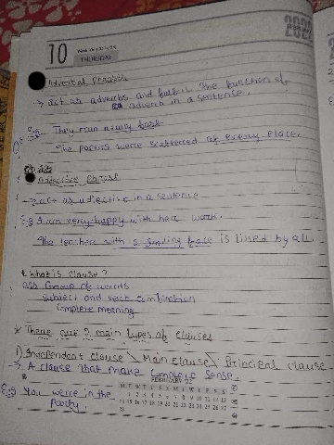Next we are going to talk about the adjective phrase. It acts as an adjective similarly in a sentence. Example: the teacher with a smiling face is liked by all. We know that an adjective describes the noun.